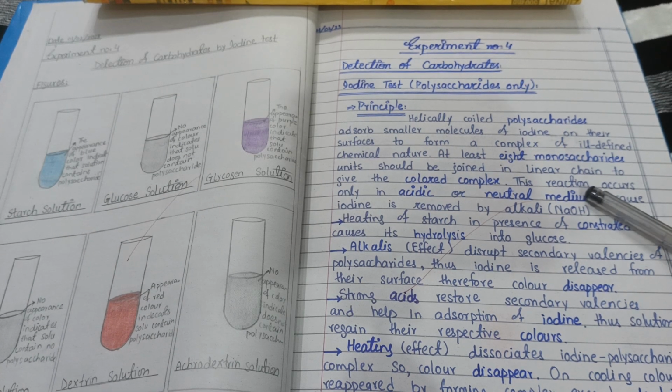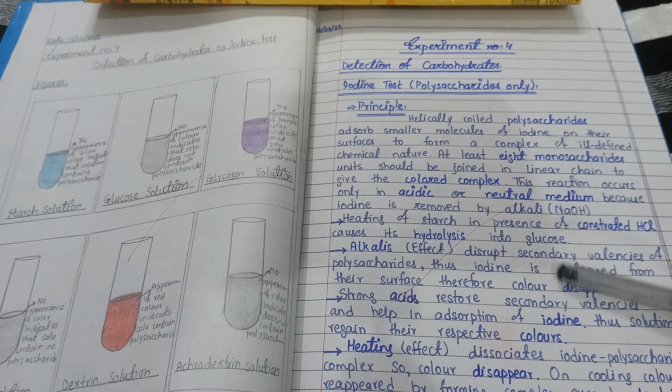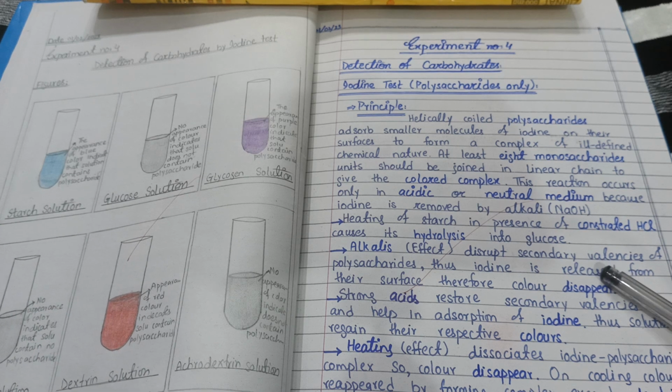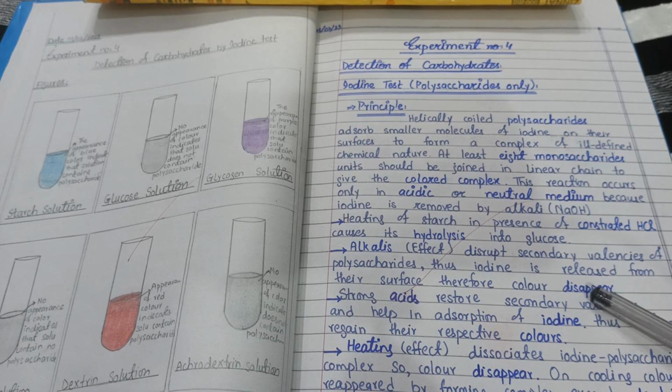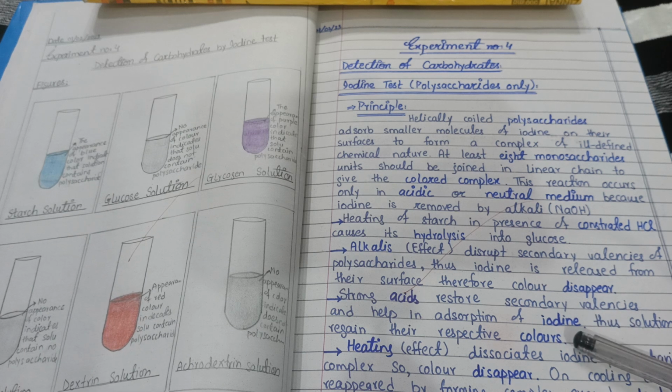And the very important condition for this reaction is that you need an acidic condition for this experiment, because whenever you use a basic medium, your secondary valency is going to be disrupted, and your iodine color will not appear. So you have to use acid, because it protects your secondary valencies, and your iodine absorption will occur.